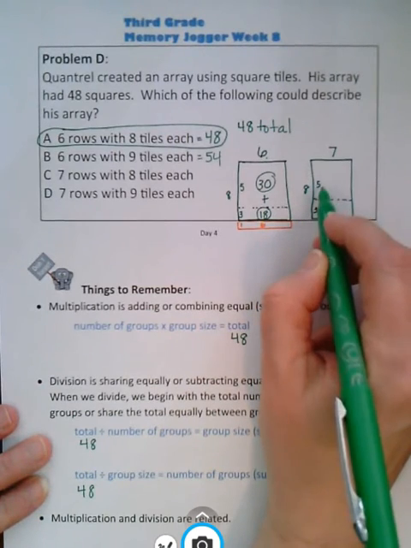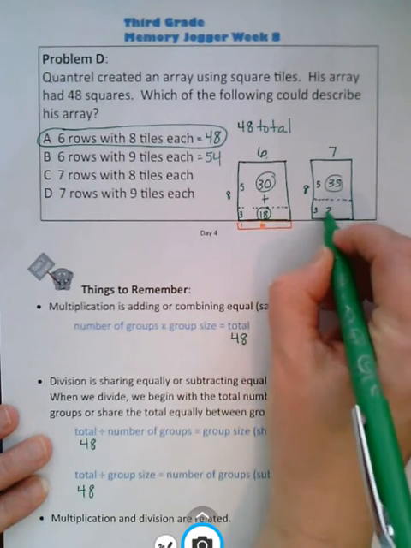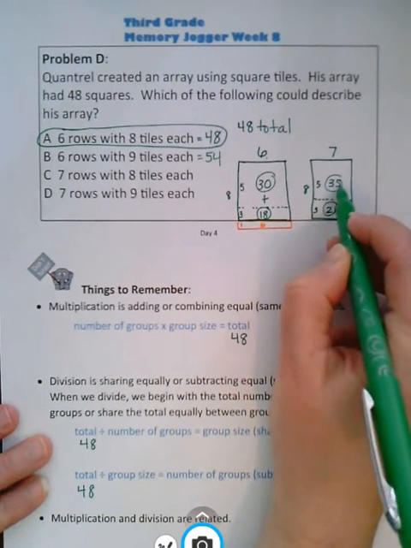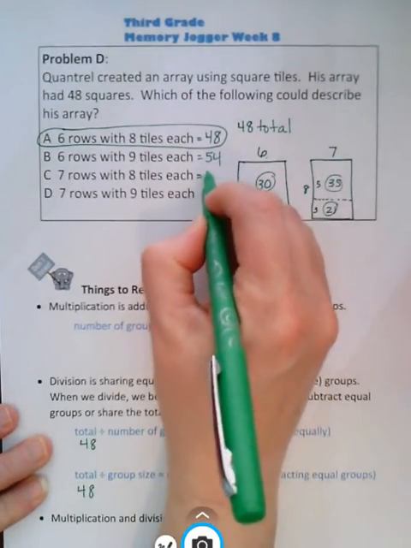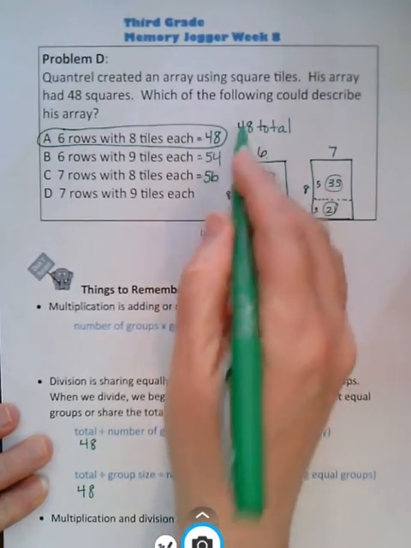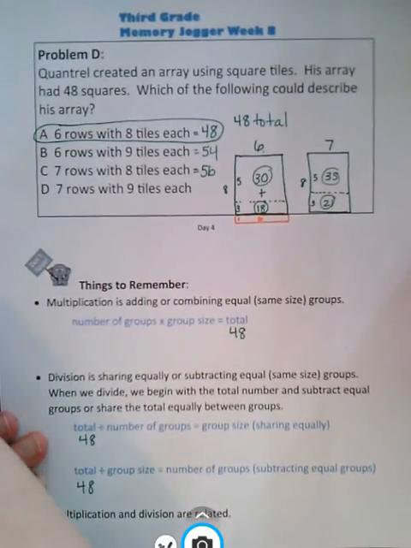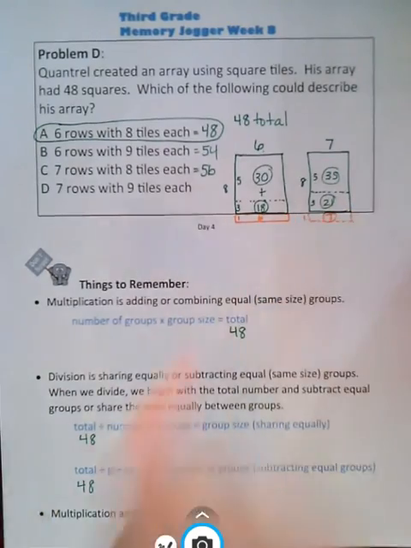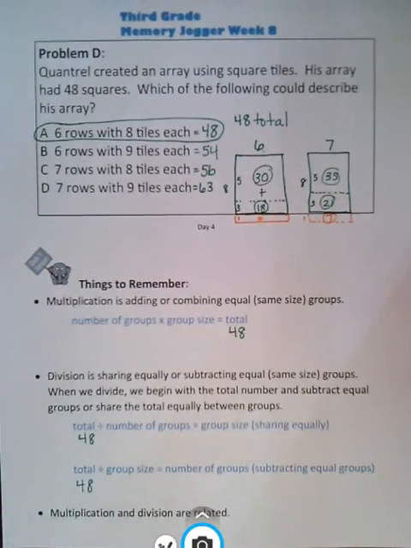So 7 times 5 would be 35. 7 times 3 is 21, and together 30 and 20 is 50, 5 and 1 is 6, so 7 times 8 would be 56. That's already too big. And 7 times 9 would just add one more row to that, another 7, and then that would be 63. So we know the correct answer is A, 6 rows with 8 tiles in each row.